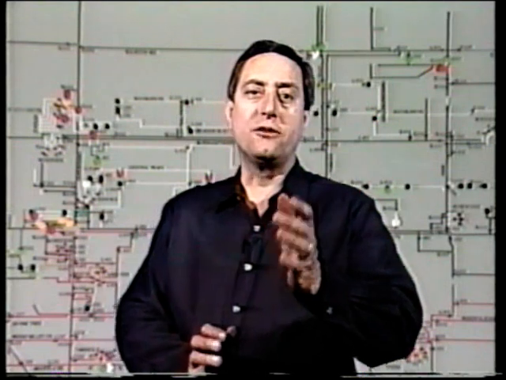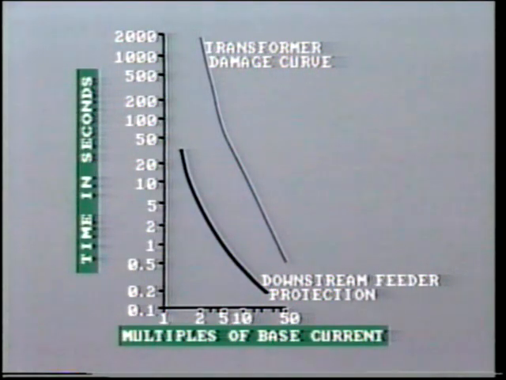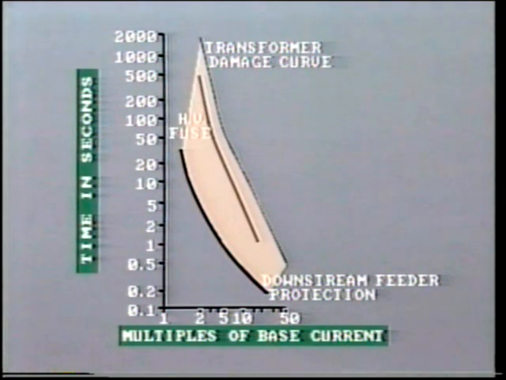Now, in selecting either the fuse ratings or the setting for the overcurrent relay, attention must be paid to coordination. That means protection must be provided for the transformer, which allows time for operation of downstream protection devices. Referring to the curve, it is apparent that we must choose a fuse or overcurrent protection setting that operates in this area.